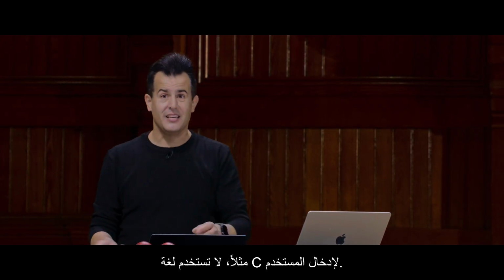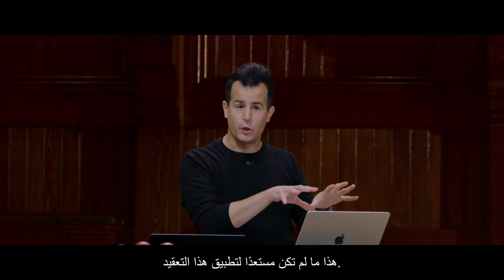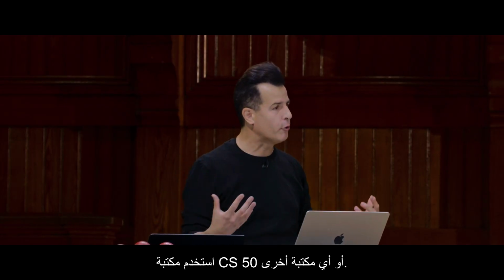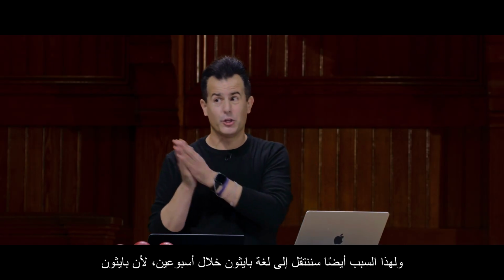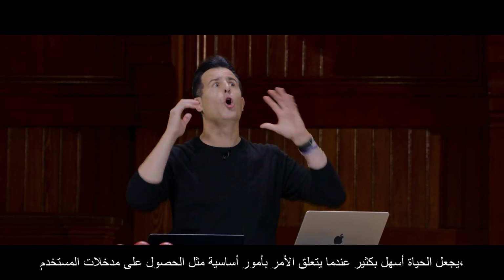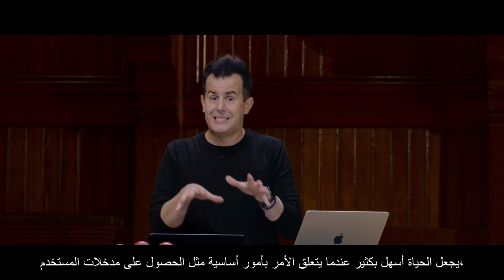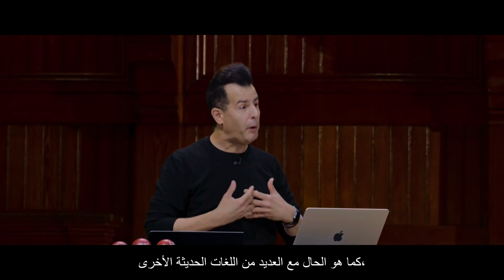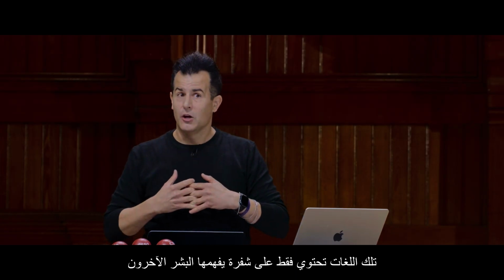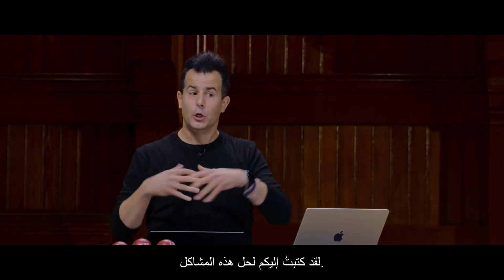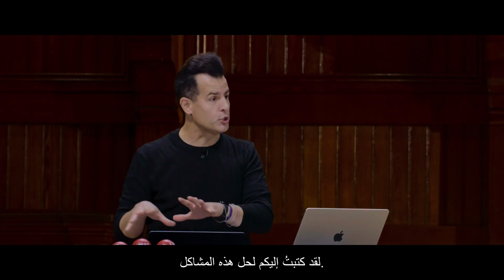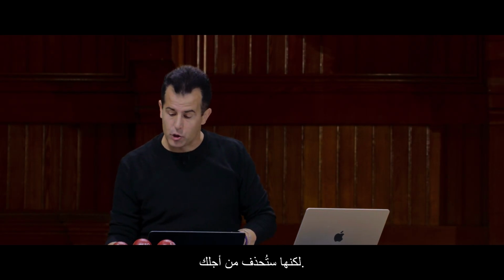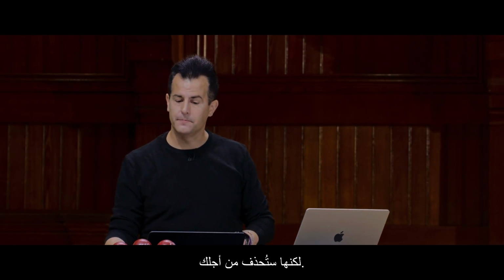So what is the solution? Honestly, don't use C for user input like this unless you're prepared to implement that complexity yourself. Use the CS50 library or some other library. This, too, is why in 2 weeks we're going to switch to Python, because Python makes life so much easier when it comes to basic things like getting user input, as do many other modern languages. But those languages just have code that other humans have written to solve these problems for you. So these problems exist, but they'll be abstracted away for you.